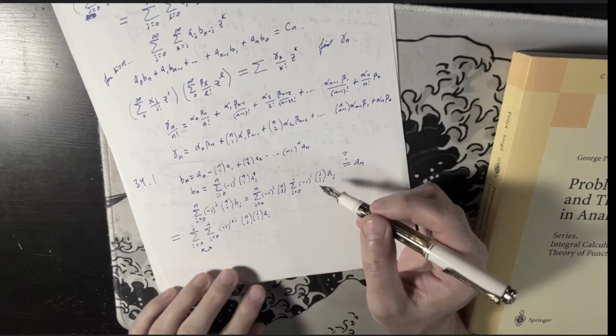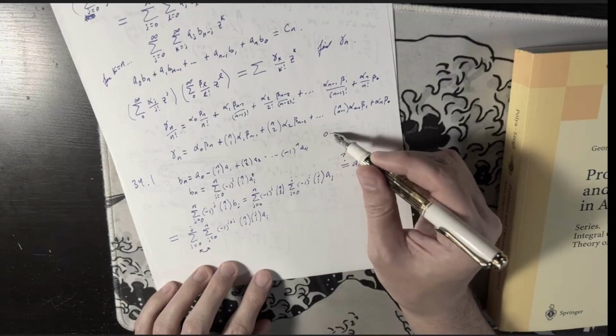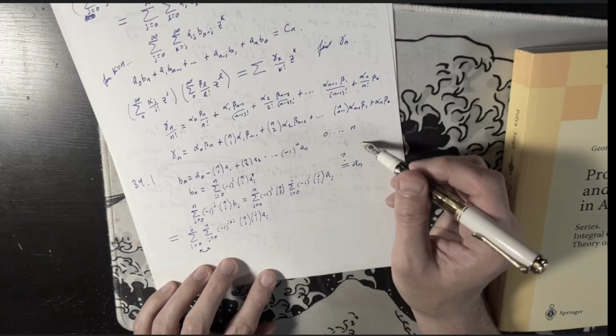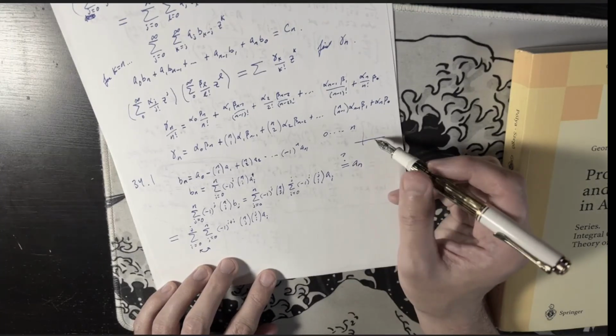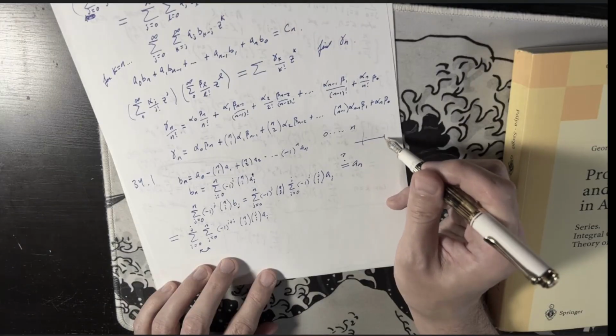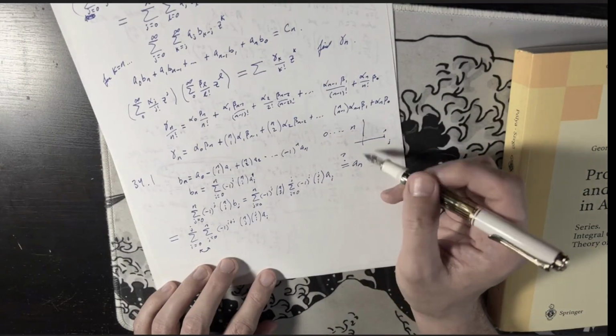We're saying j goes from 0 to n. You could also just look at it like this: j goes from 0 to n, and i is less than j, right?